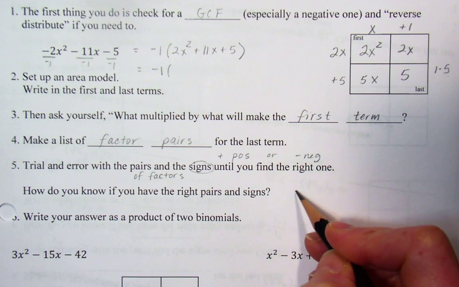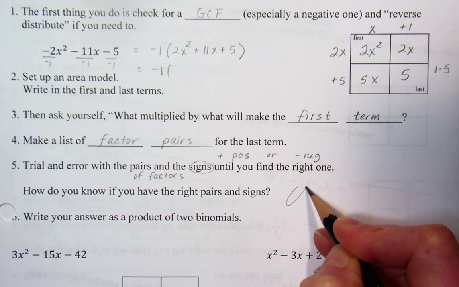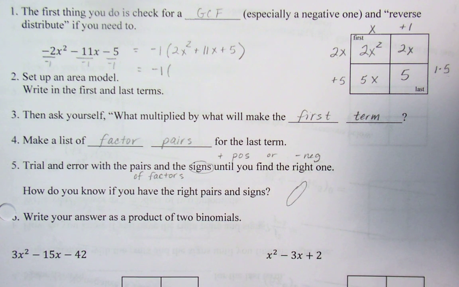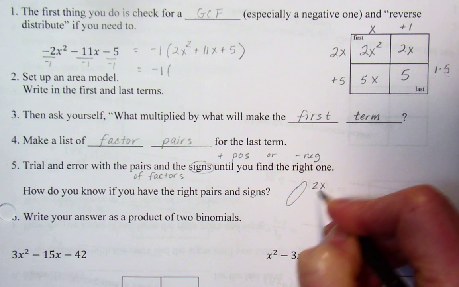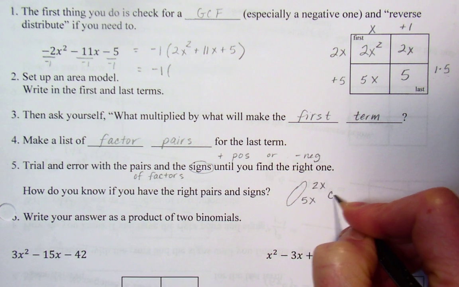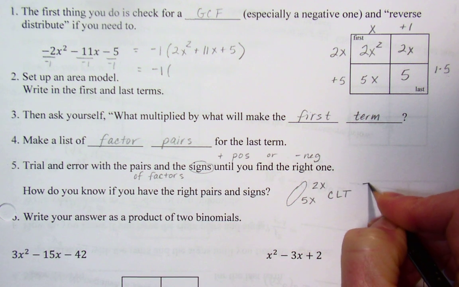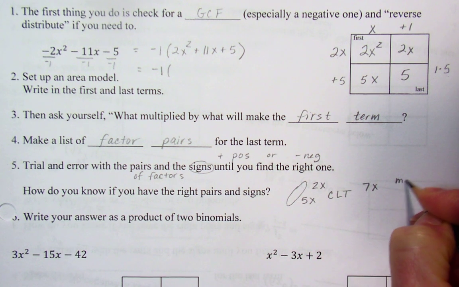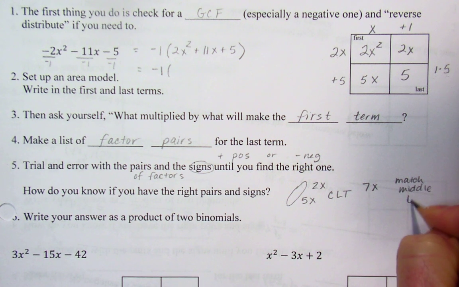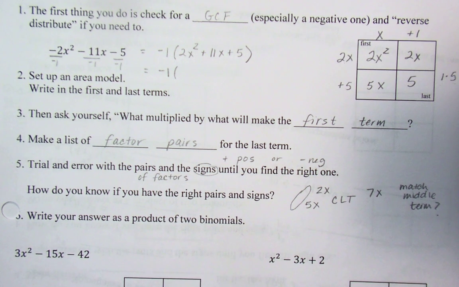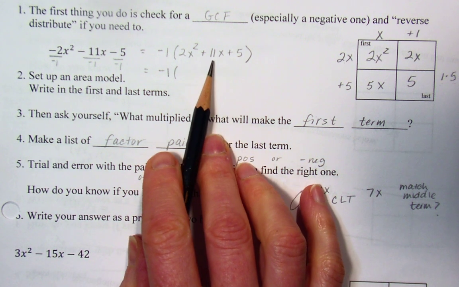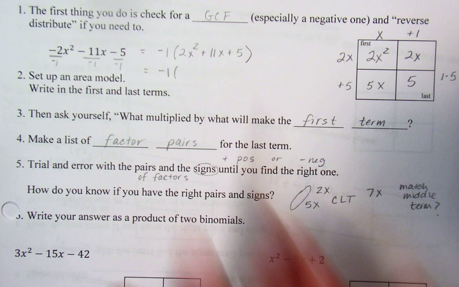Well, what you have to do is you have to look in those spots that are diagonal in the area model, and you have to ask yourself, is 2x and 5x, when I combine those like terms, what do I get? I get 7x. Does that match the middle term? Does 7x match the middle term of the trinomial I'm trying to factor? It does not. Therefore, I'm wrong.